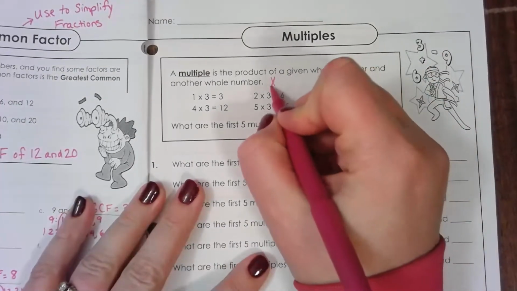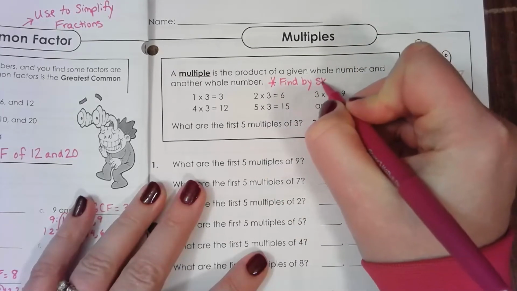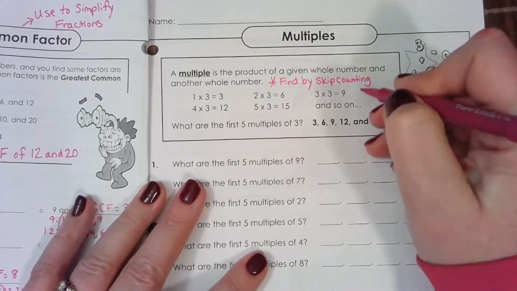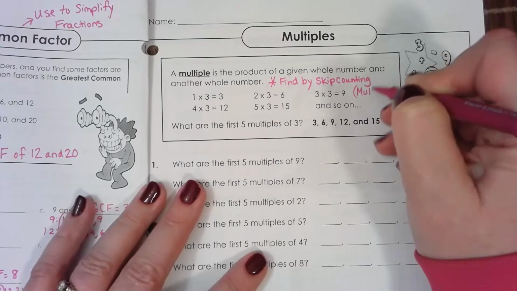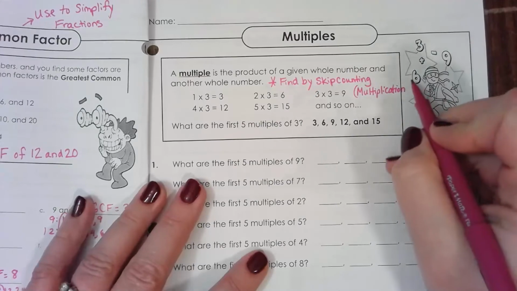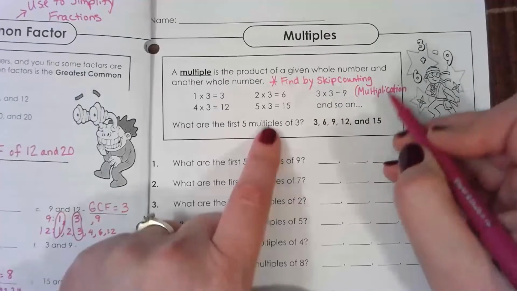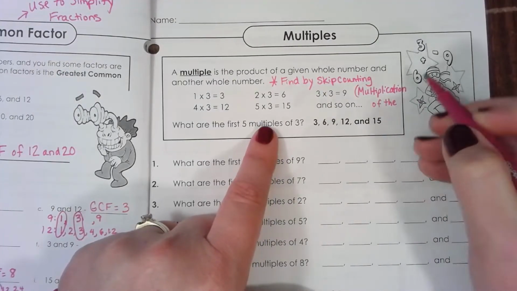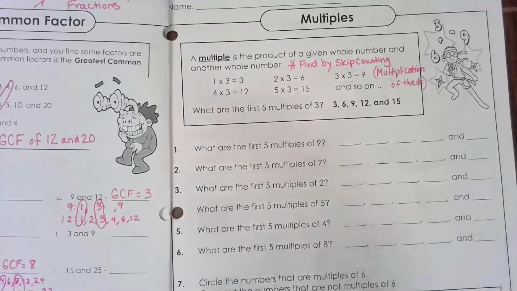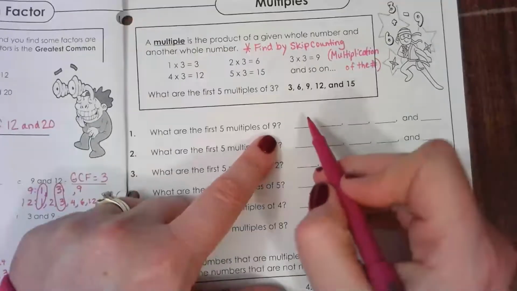A multiple we find by skip counting. So these are your multiplication facts, right? Your multiplication of the number. So they're the multiplication facts. We find it by skip counting of the number, okay? If we want to find the 3's, we count by 3's. So if we want to find the first 5 multiples of 9, we need to count by 9's.